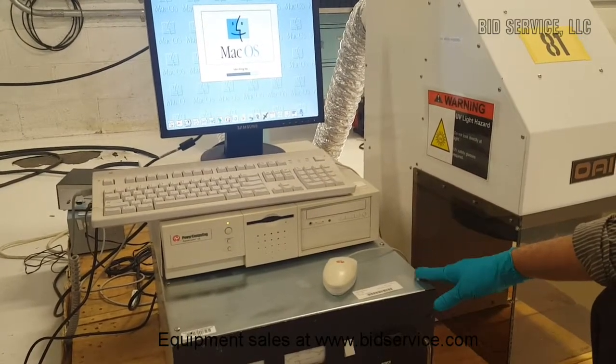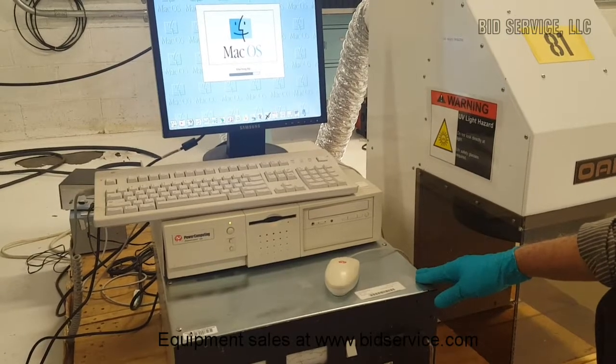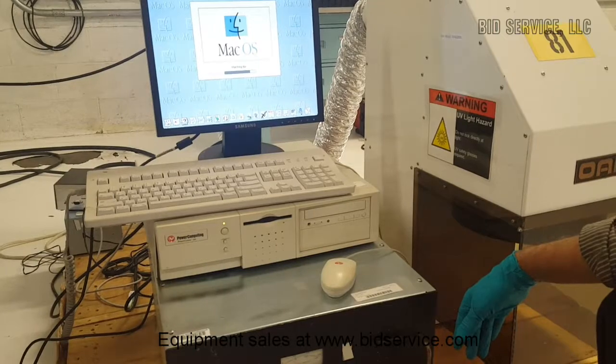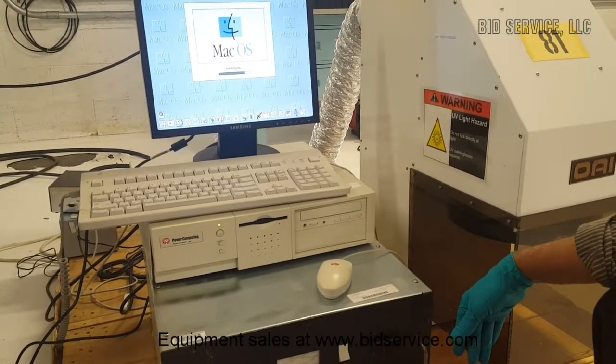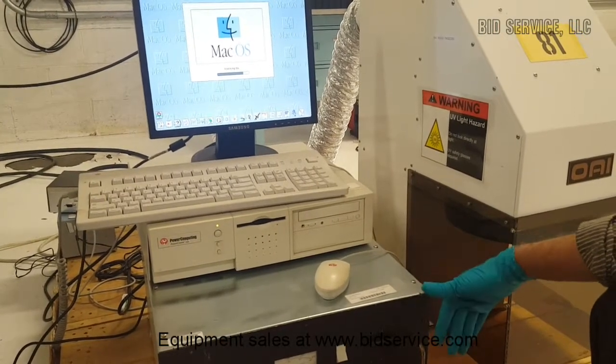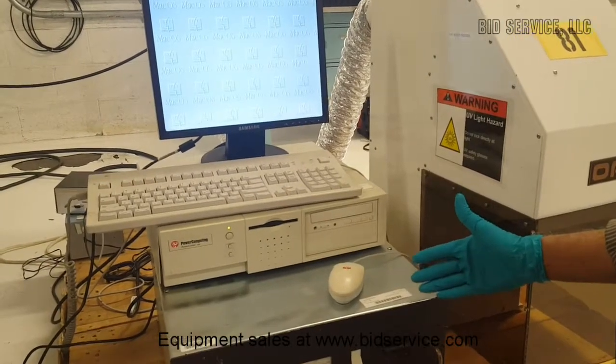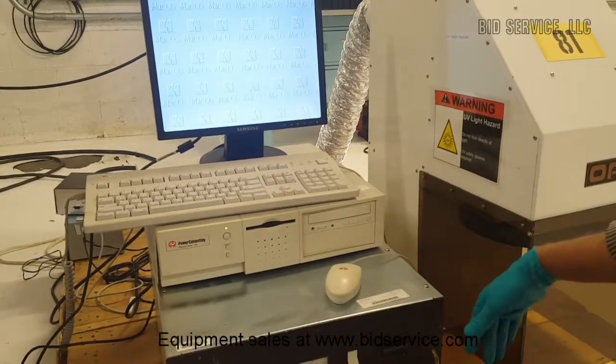We have included a digital timer with the machine, which can be programmed from a fraction of a second to 999 seconds, or even in minutes and hours.